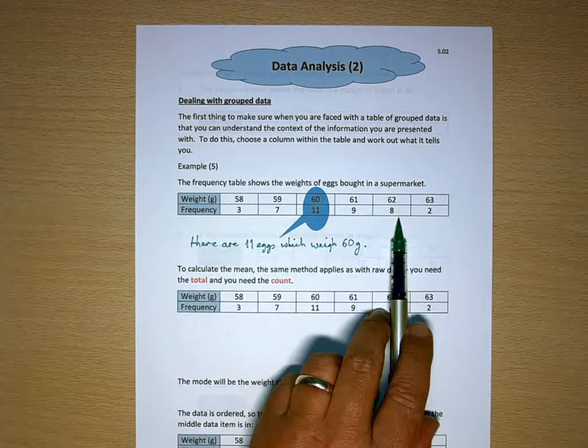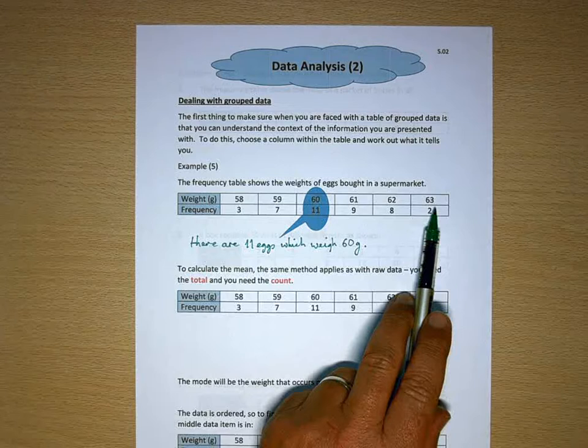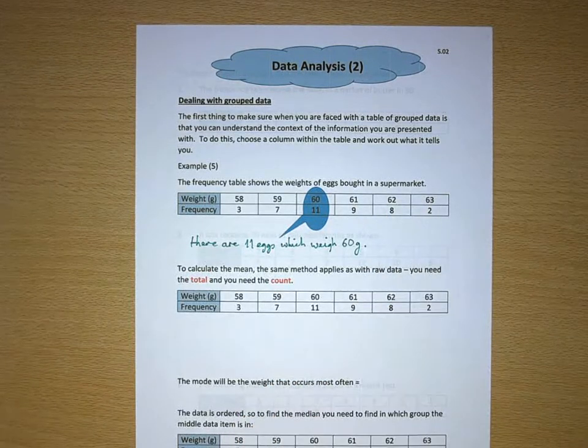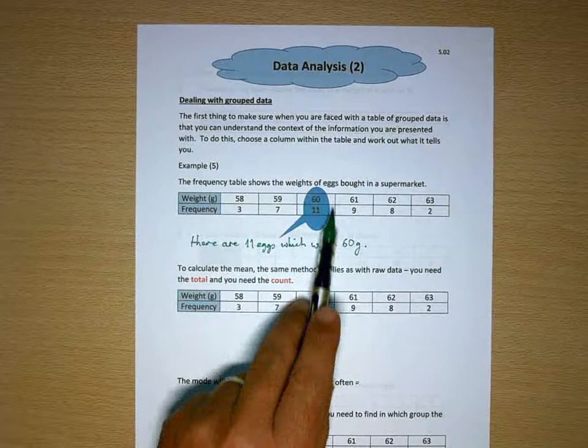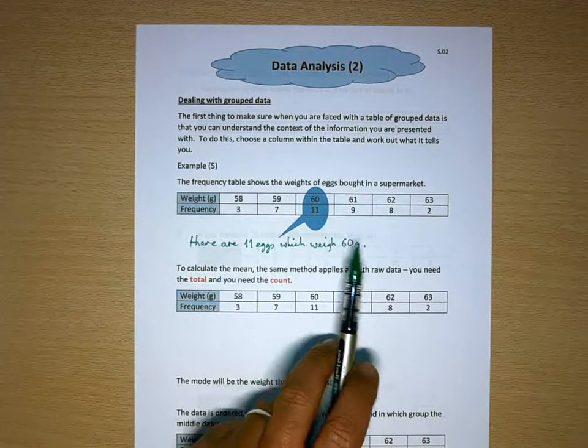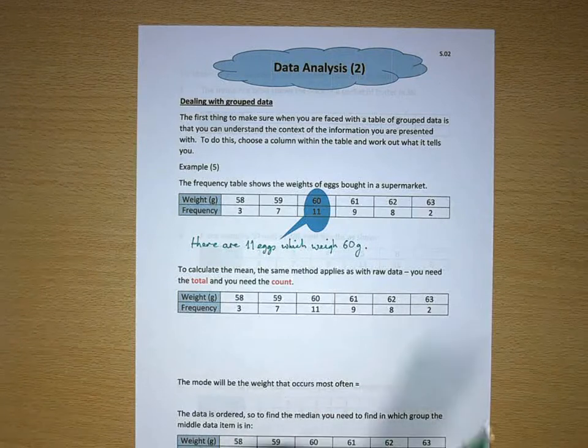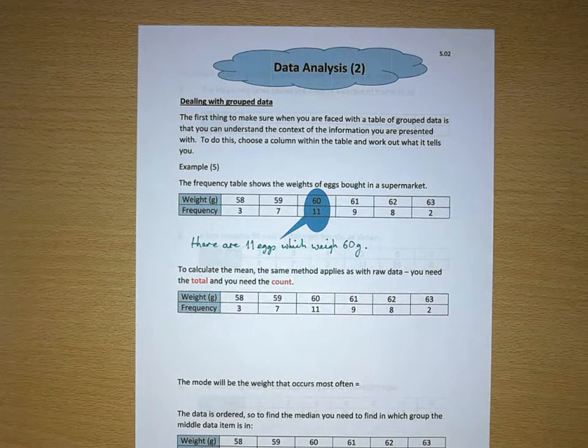Those 8, which weigh 62, plus those 2, which weigh 63. So there would be 10 eggs that weigh at least 62 grams. So you need to, once you think you understand the context, make sure you can answer exactly what they're asking you based on the language they're using.